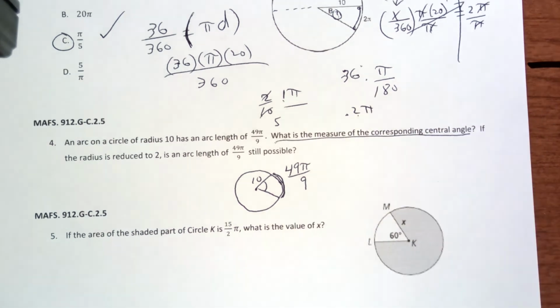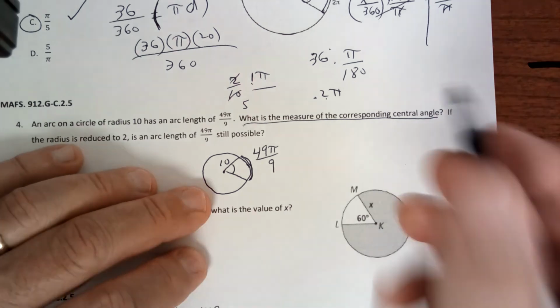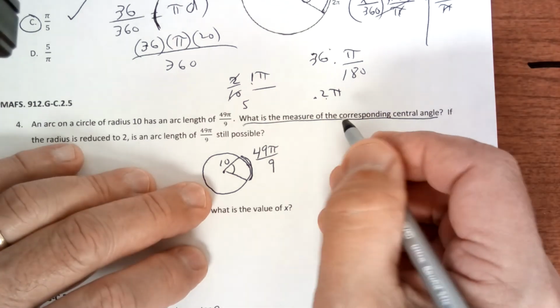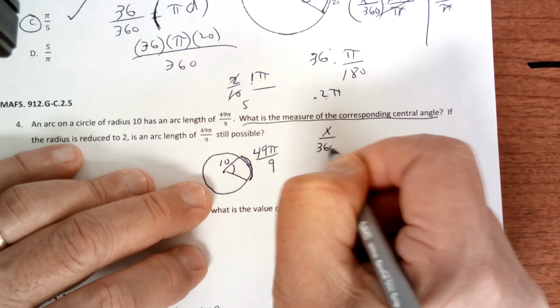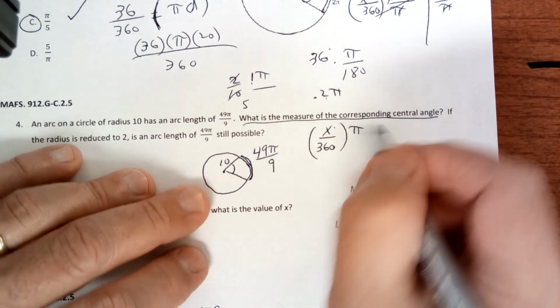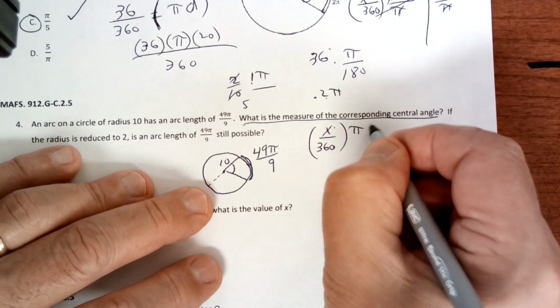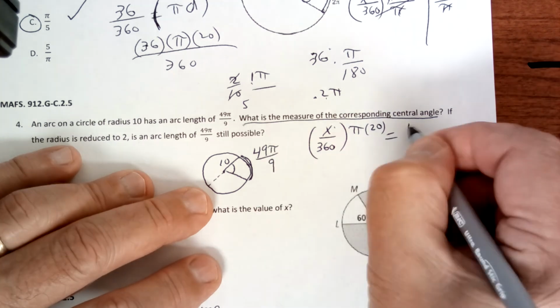Okay, so this is the same thing. It's going to be some fraction. We don't know the angle, so it's x over 360 times pi times diameter. The diameter is going to be 20, equals the arc length, which is 49 pi over 9.